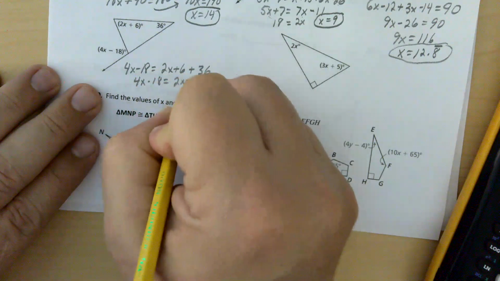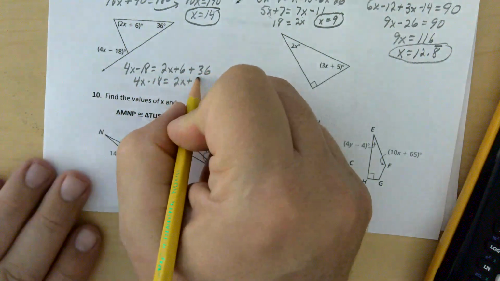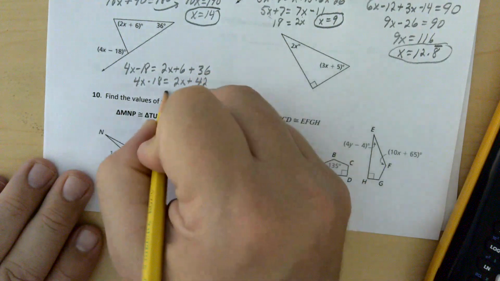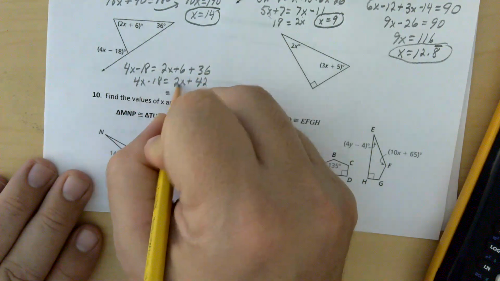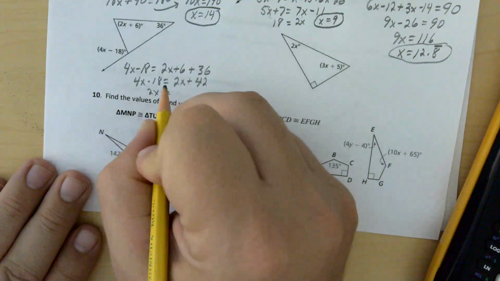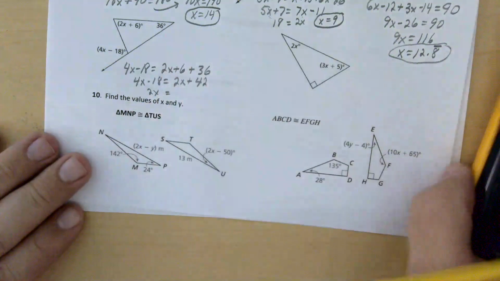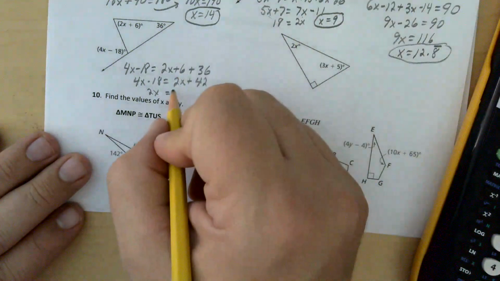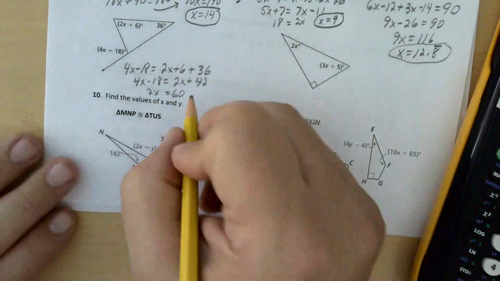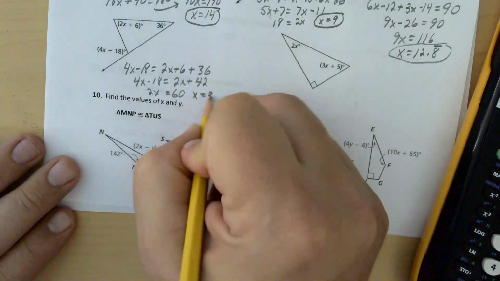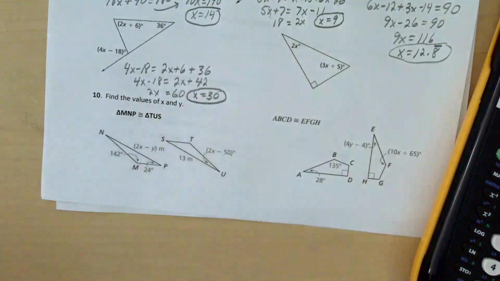This will be 2x plus 42. I'll bring my x's together, so I'll subtract 2x, so I'll have 2x on this side. I'll add 18, so you're going to end up with 42 plus 18, that's going to be a 60. And when you divide by 2, you'll see x has to be 30.